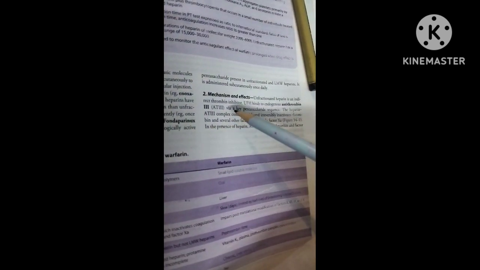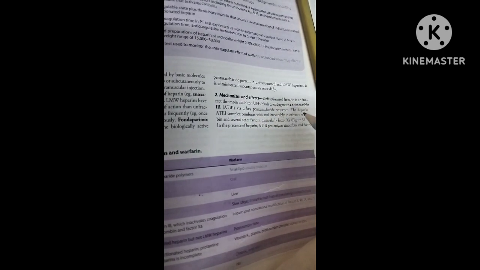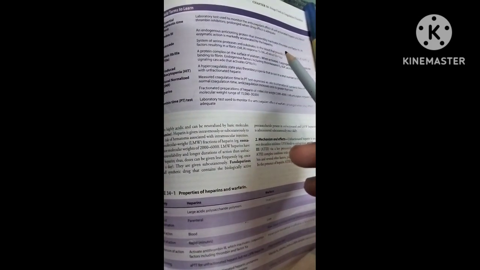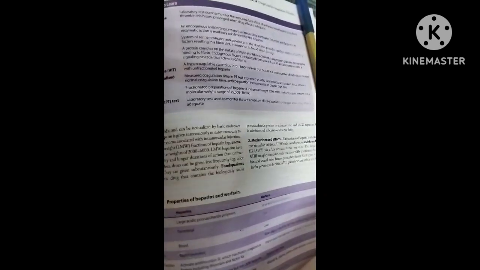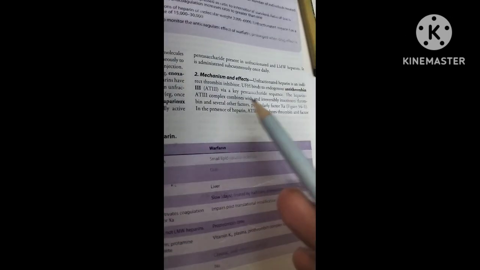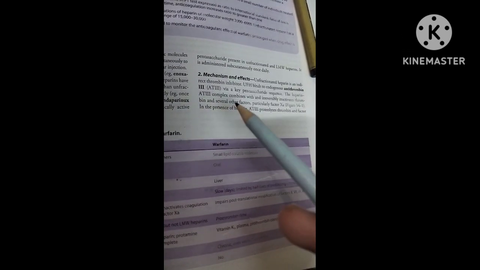Now let's talk about the mechanism and effects. Unfractionated heparin is an indirect thrombin inhibitor. Unfractionated heparin will bind to endogenous AT3, which is antithrombin 3, through a pentasaccharide sequence. So what is antithrombin 3? Antithrombin 3 is an endogenous anti-clotting protein which will irreversibly inactivate thrombin and factor 10A. Its enzymatic action is markedly accelerated with the help of heparin. So then we have the UFH-AT3 complex formed, or unfractionated heparin-antithrombin 3 complex.